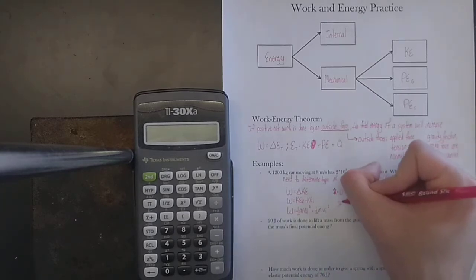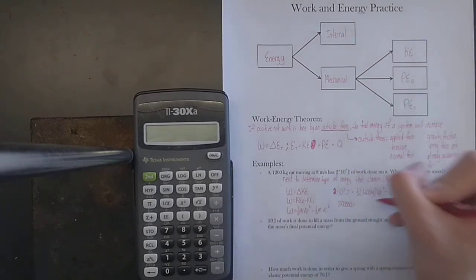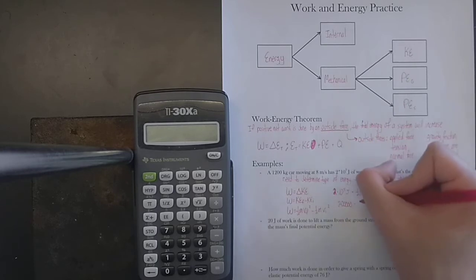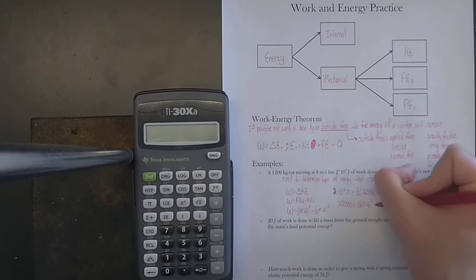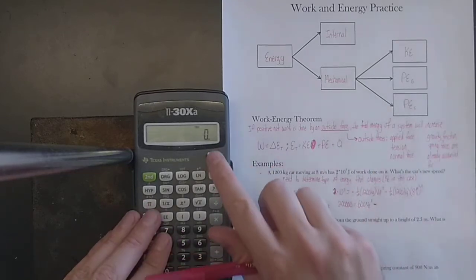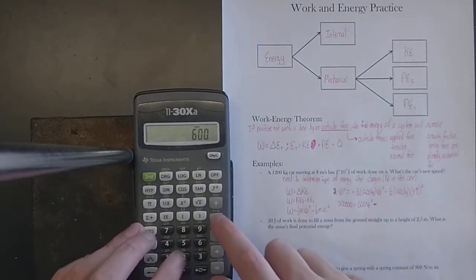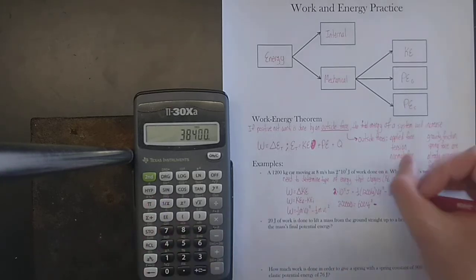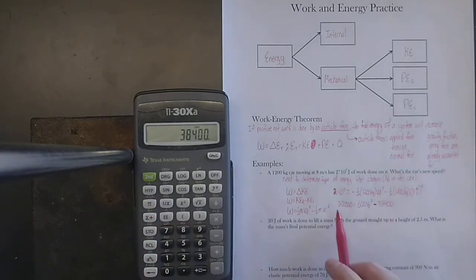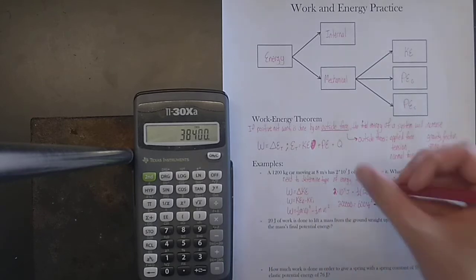2 times 10 to the 5th is 200,000. Half of 1,200 is 600 VF squared, minus 600 times 8 times 8, which is 38,400. I'm going to add this to the other side, divide by 600, and take the square root.